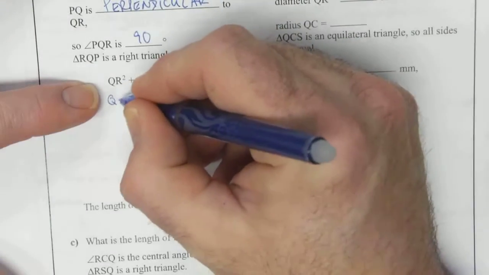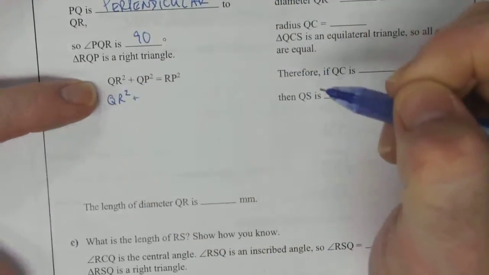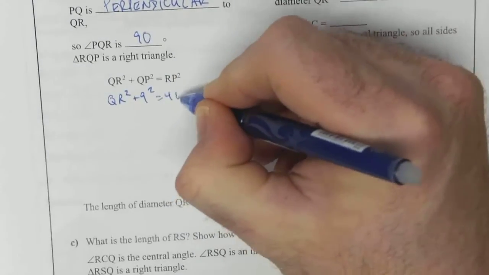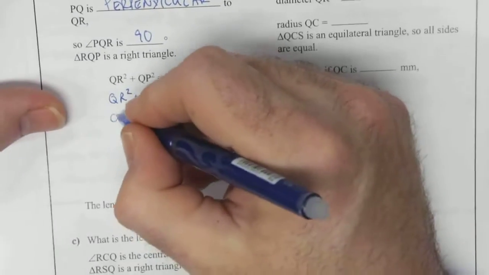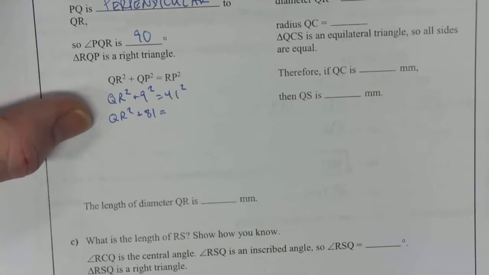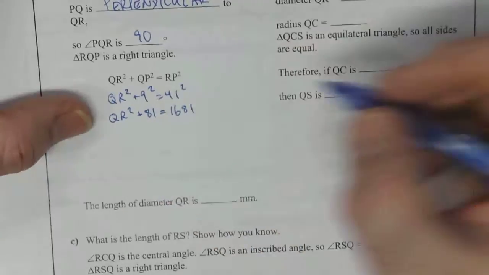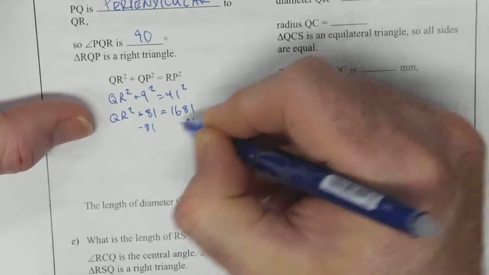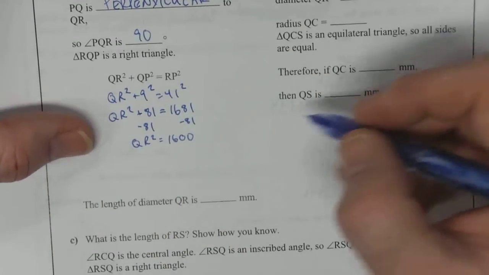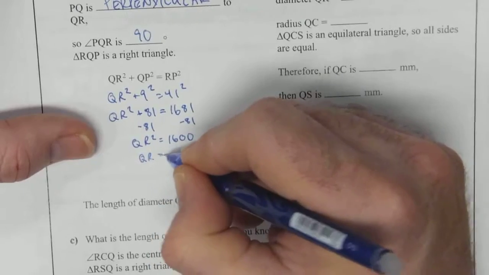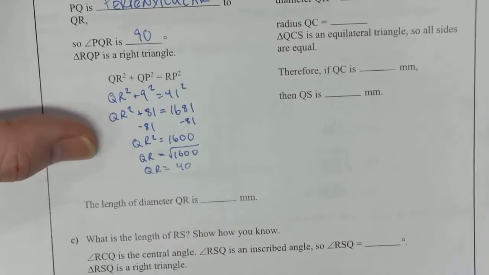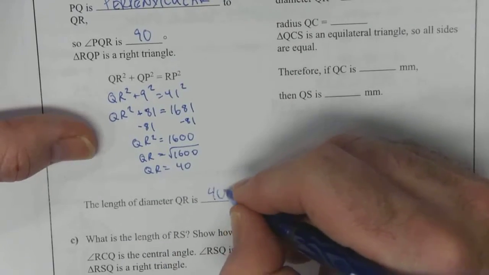So QR is what we're trying to find. QP is 9, so it's 9 squared. RP is 41, so it's 41 squared. So QR squared plus 81 is equal to 1681. Subtract 81 from both sides, and you're left with QR squared equals 1600. Then you can take the root of that, and you're left with QR as the root of 1600. So QR is equal to 40. So the length of QR is 40 millimeters.